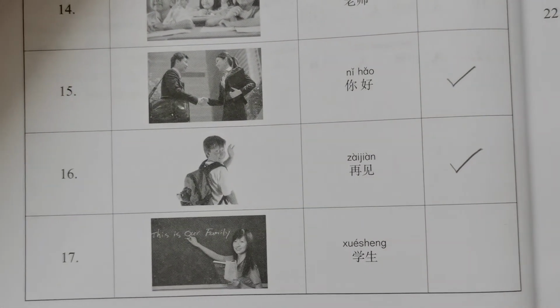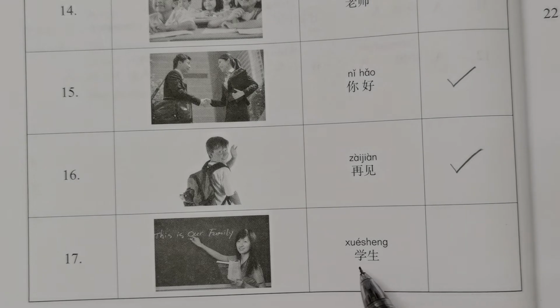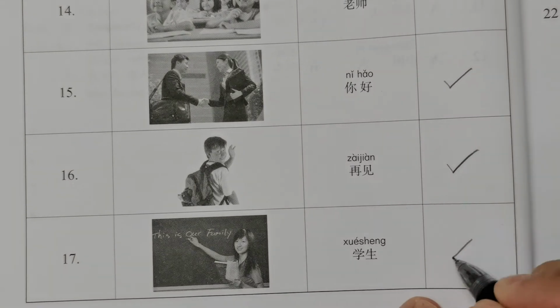And then 17, this is 学生. 学生 meaning is student. Obviously this is a teacher, so this is wrong.